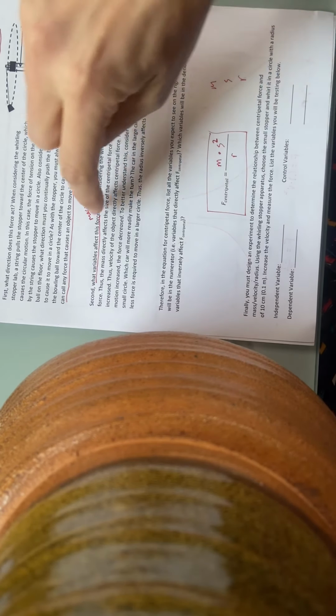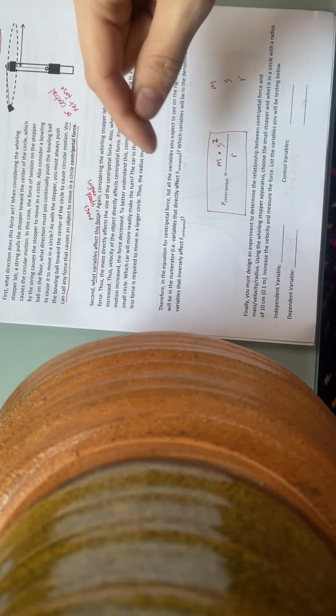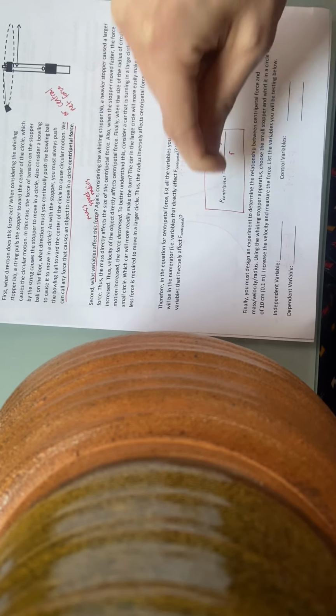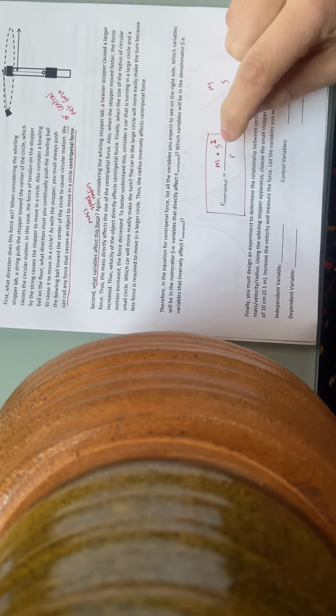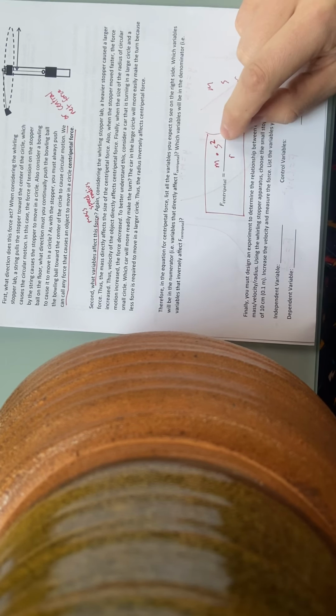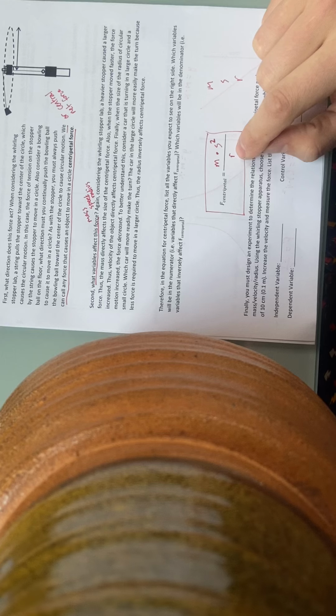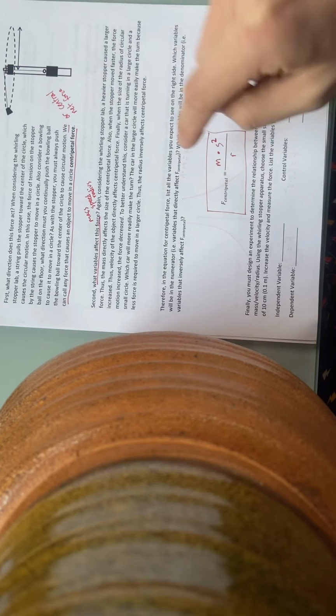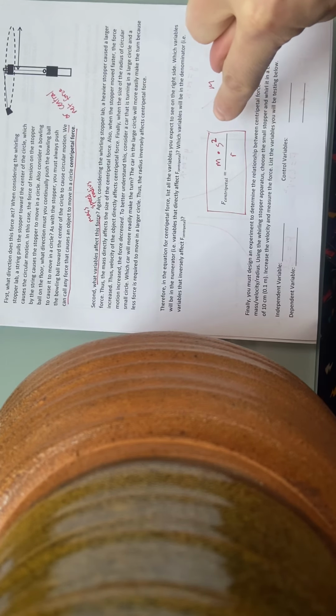This answers all 3 testable questions by saying as mass goes up, central net force goes up. As speed goes up, central net force goes up at a quadratic rate in a particular way. And as the radius goes up, central net force goes down. This equation answers all testable questions. Getting this equation is the goal of our lab. You need to cite evidence from those graphs to explain why that equation is the case.